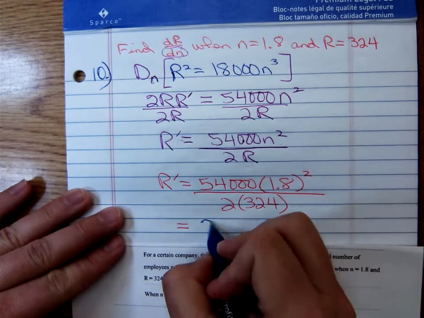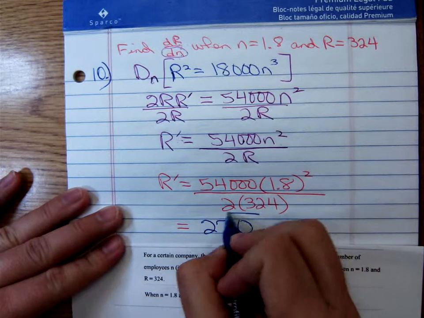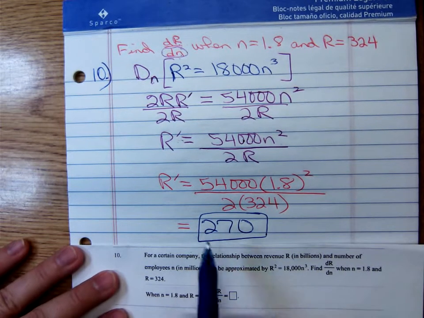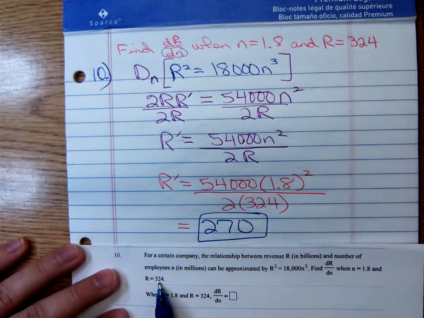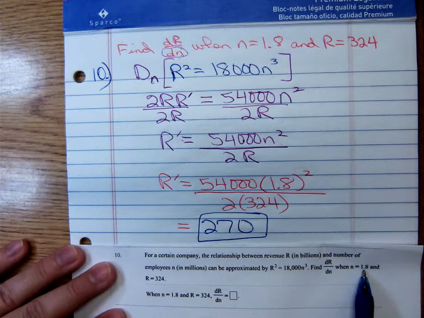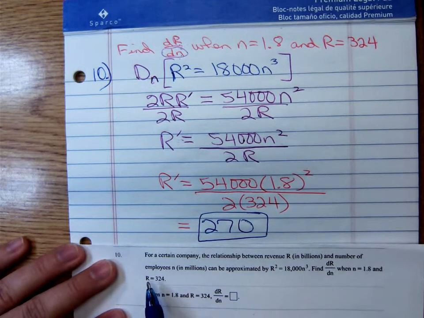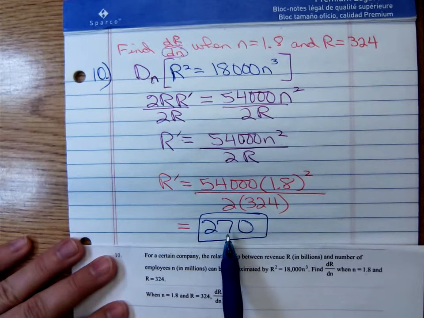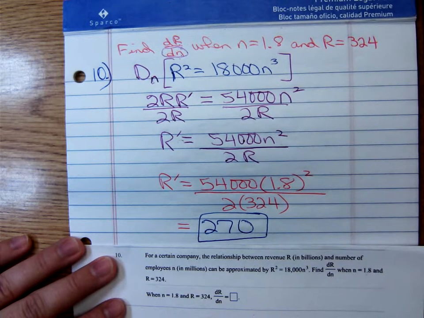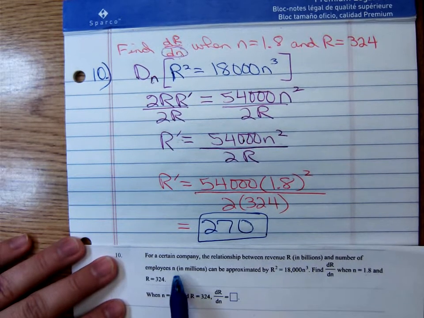Oh wow, that's good. Why am I saying that's good? That's a positive number. So when their revenue is 324 billion and they have 1.8 million employees, their revenue is increasing at a rate of 270 billion per additional, I guess it would be per additional million employees.